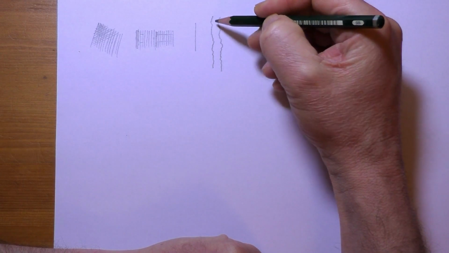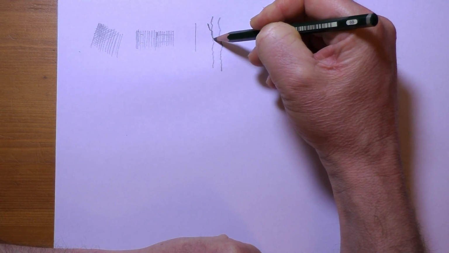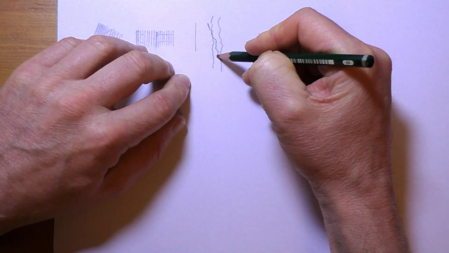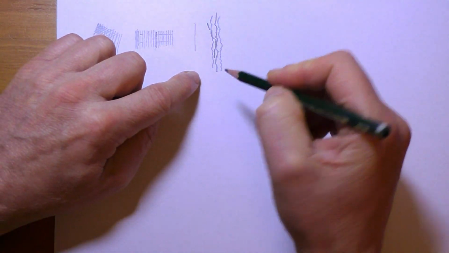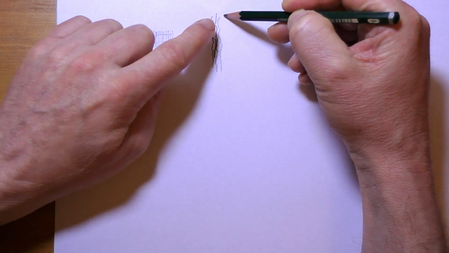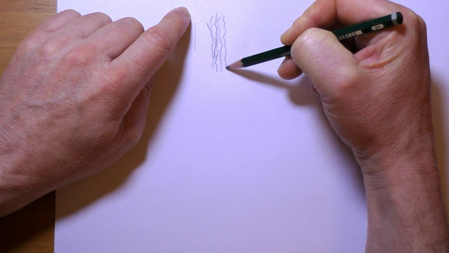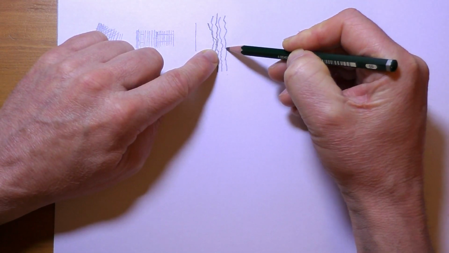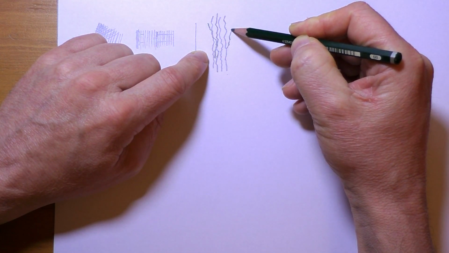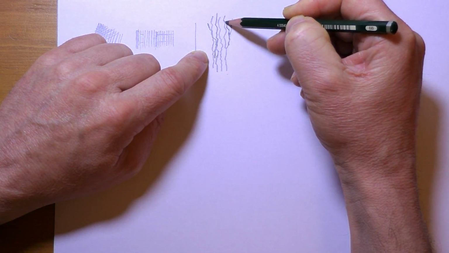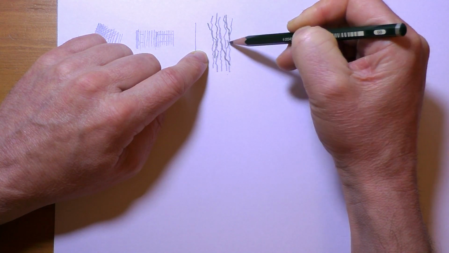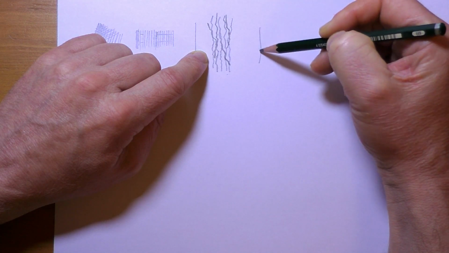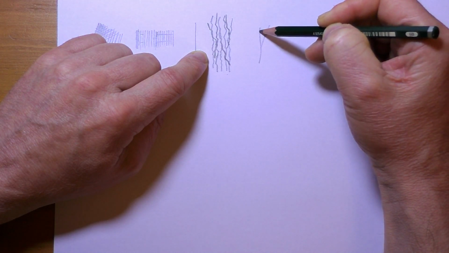If I continue on with this and I start to overlap these jagged lines a little bit now, and I take them off in different directions. I don't necessarily have a start point and a stop point. I can start halfway on that line, bring that across, go like that, overlap another one just there. Very similar to drawing tree branches, if you like.